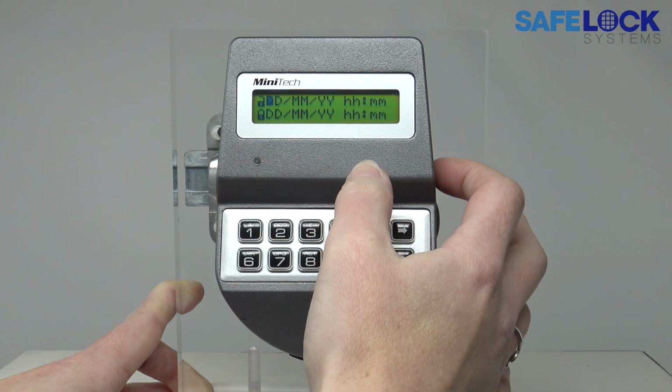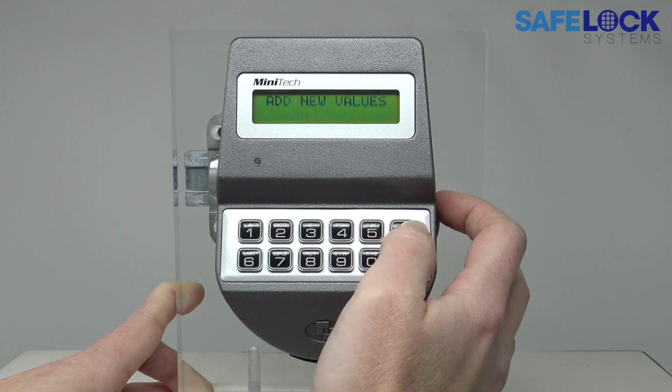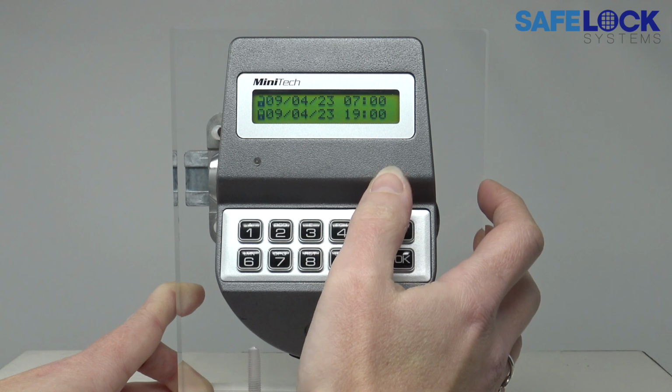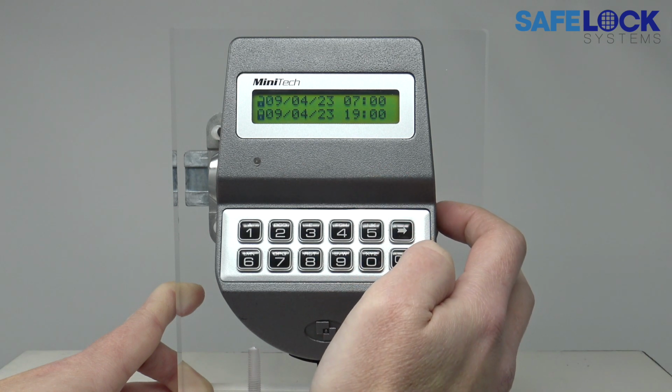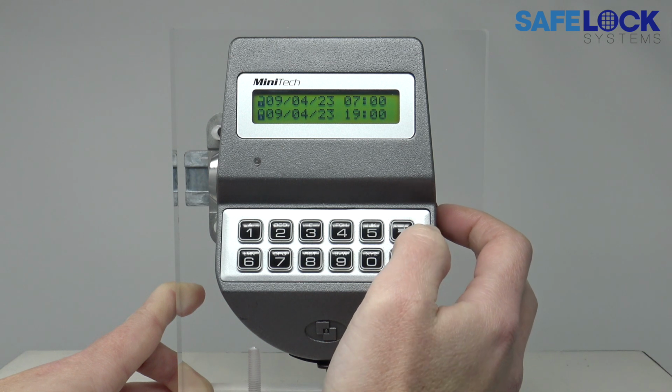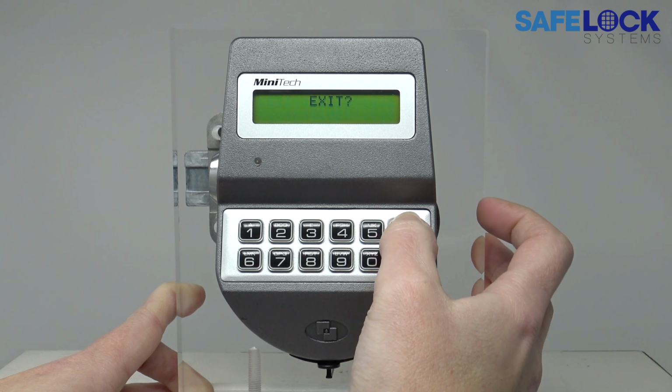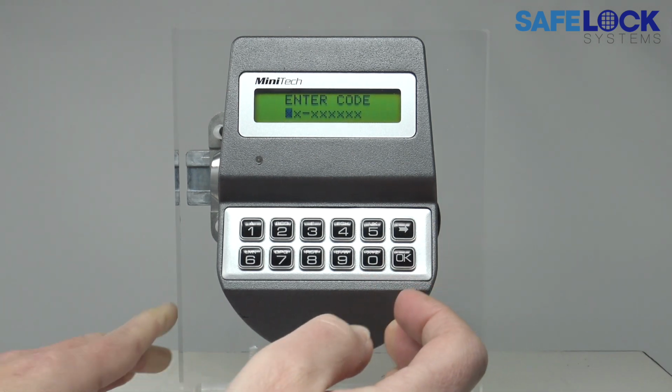And then it allows me to enter further values, or you can press the arrow key to go in and then verify or delete values. So yeah, that's all in there correctly, happy with that. So as with any procedure with the master code, it's advisable to press and hold the arrow key to completely exit back to the code entry screen.